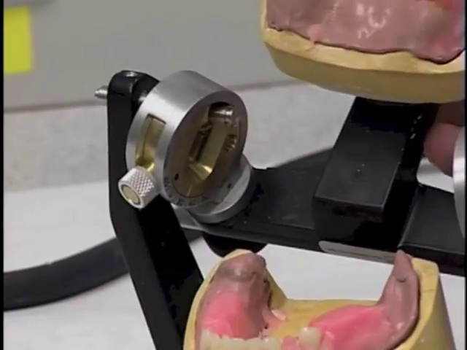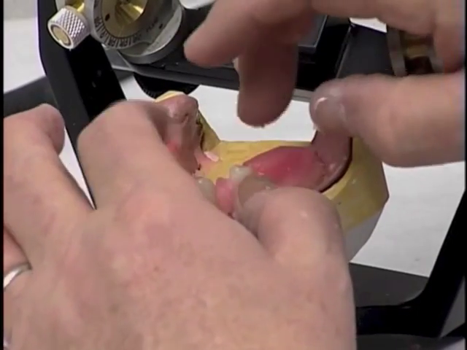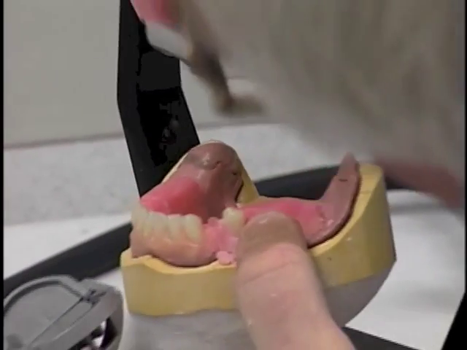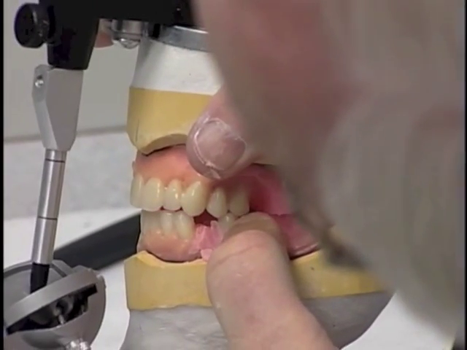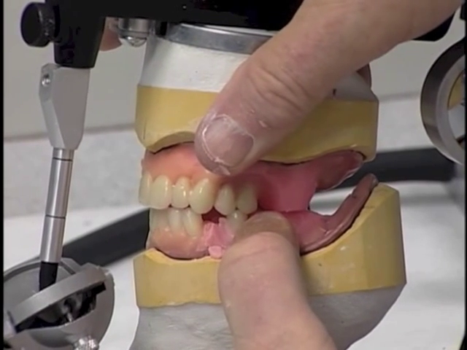It's getting close. So we close it in centric relation, and we see that the buccal cusp tip is fitting right into that embrasure as it should.